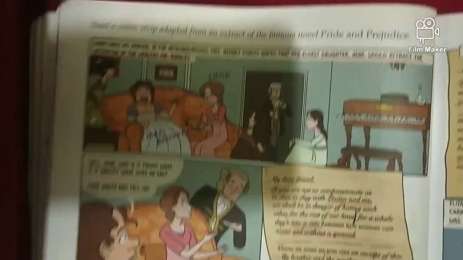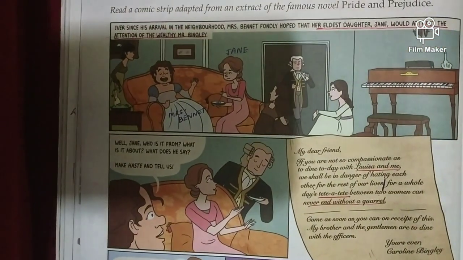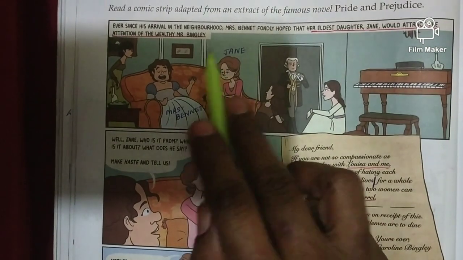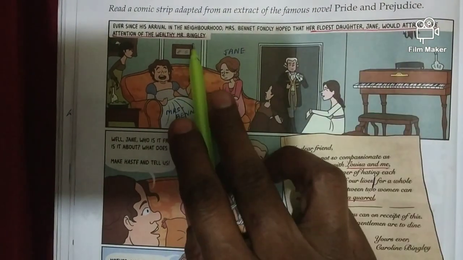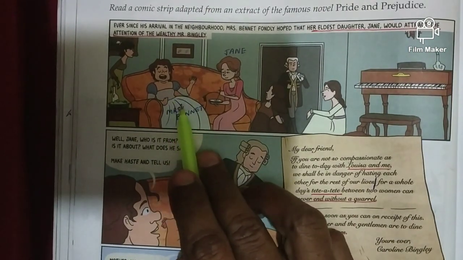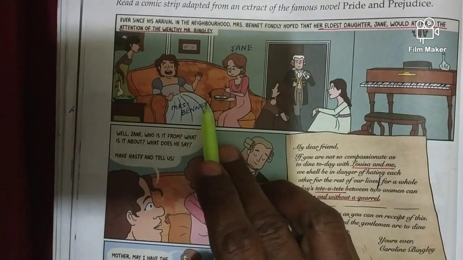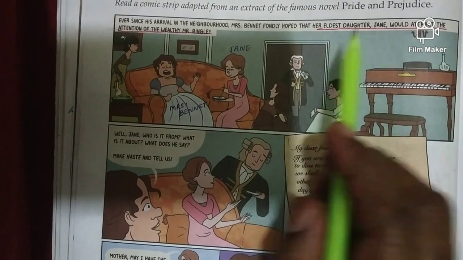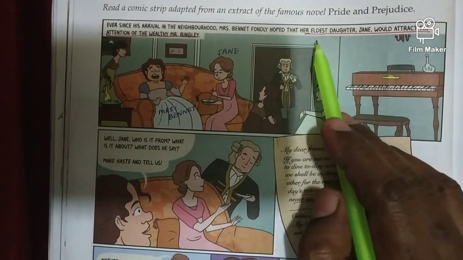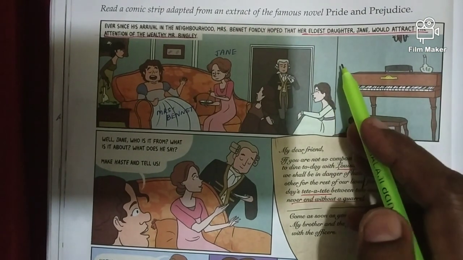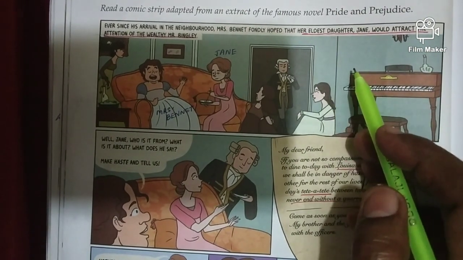Now let's turn over to the next page, page 46. Who came in to stay in the neighborhood? Mr. Bingley, a wealthy young man, had come in to stay in their neighborhood. Who was Mrs. Bennet? Mrs. Bennet was the mother of 5 young girls of marriageable age. What was the fond hope of Mrs. Bennet? The fond hope of Mrs. Bennet was to see her eldest daughter Jane getting married to the wealthy Mr.